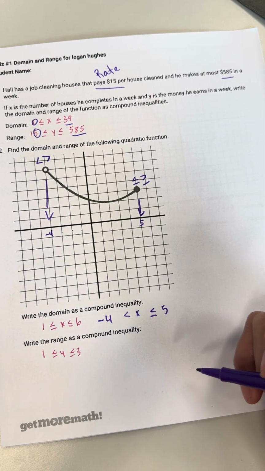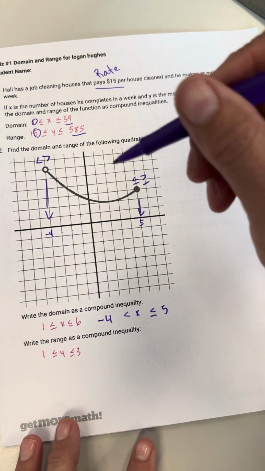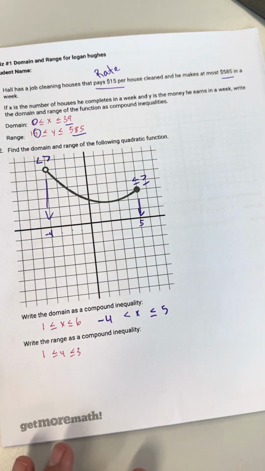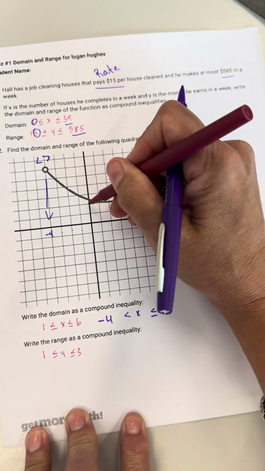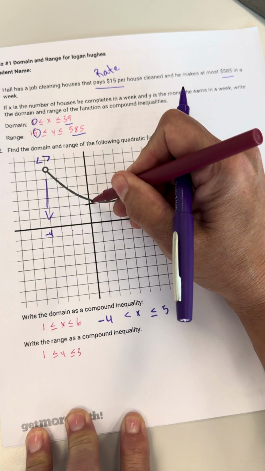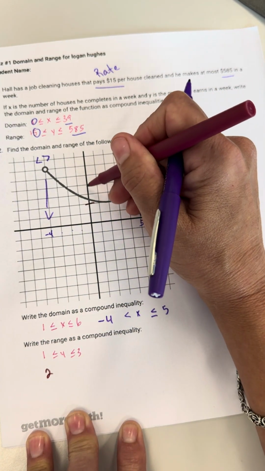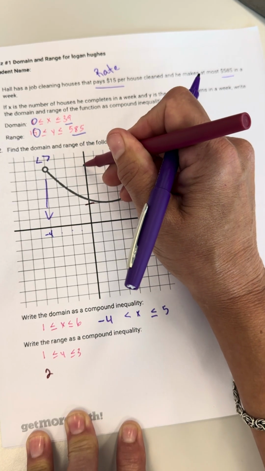And your range was almost, had the concept down, but we are going from the bottom of this parabola, which is here, and this is 1, so therefore that is 2. So it's going to be at 2 and go as high as 3, 4, 5, and 6.